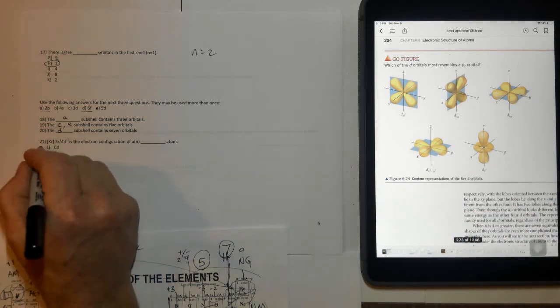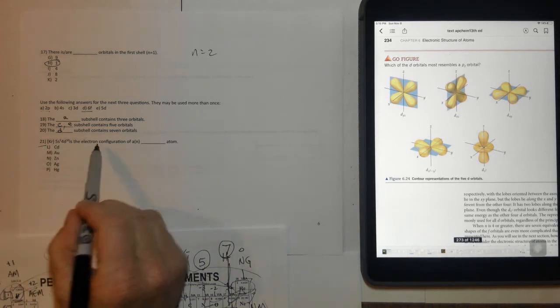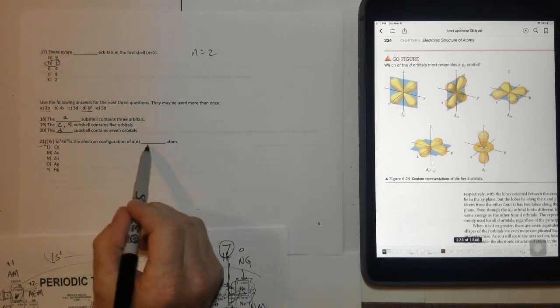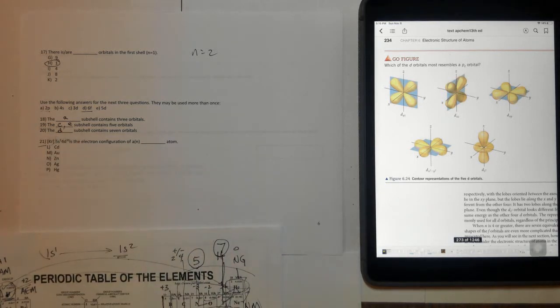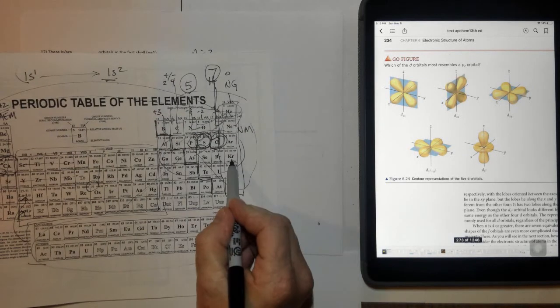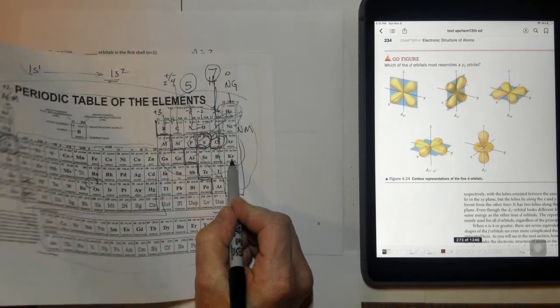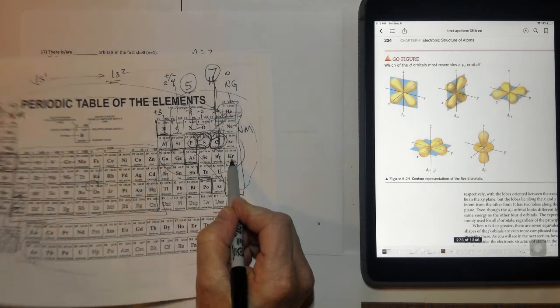And the last one that we'll do in this video is blank is the electron configuration of a blank atom right here. So Kr, that would be our core electrons, so find krypton right here, and then 5s1 4d10.